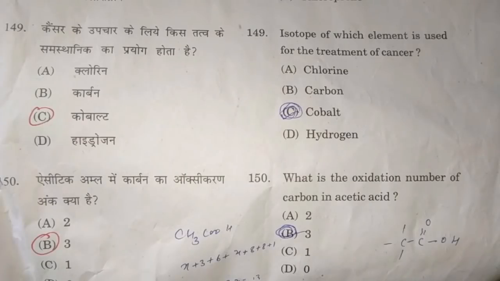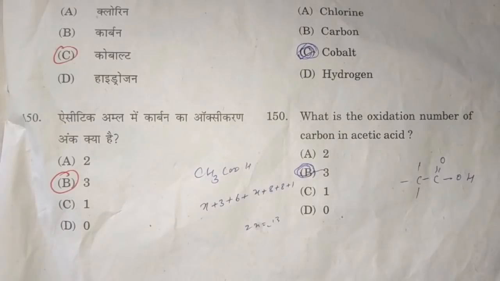An isotope of which element is used for the treatment of cancer? Chlorine, carbon, cobalt, hydrogen. And the correct answer is option C, cobalt. What is the oxidation number of carbon in acetic acid? Option A 2, option B 3, option C 1, option D 0. And the correct answer will be option B, 3.